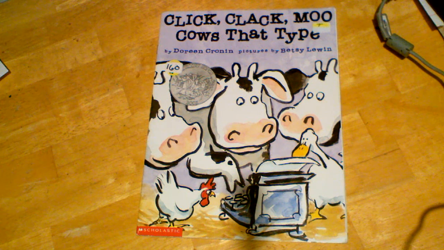All right. So your first assignment for ClickClackMoo Cows That Type is the 5Ws worksheet. I don't actually have the blank 5Ws worksheet. I guess I left my copy at school, but you should find it. It has 5 small rectangles with questions in them, and then you have the blank rectangles next to them.